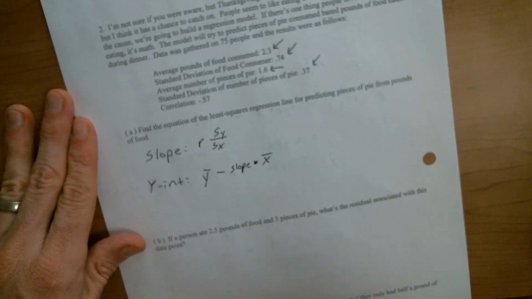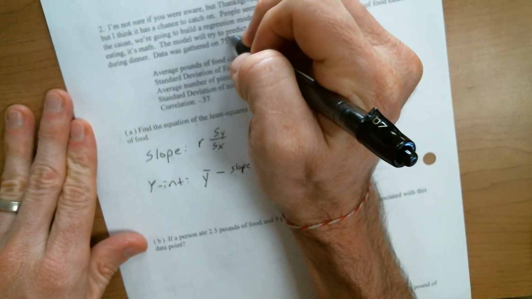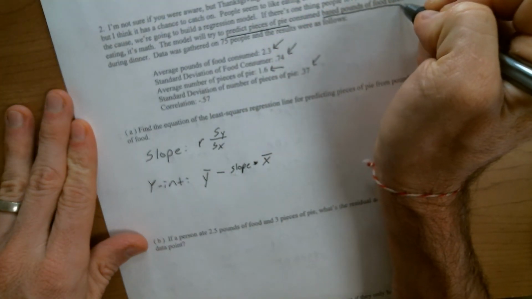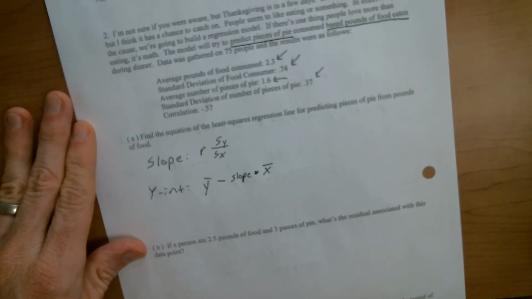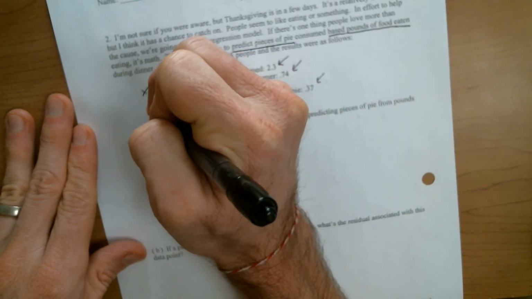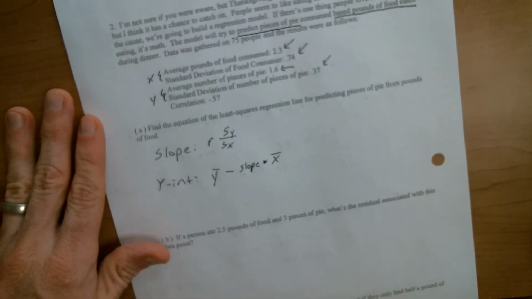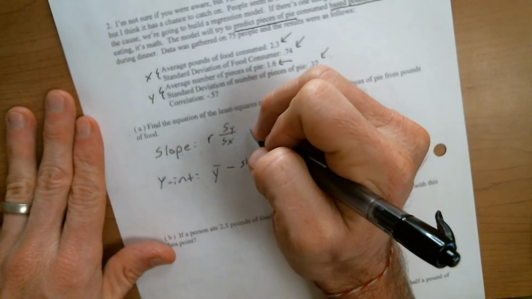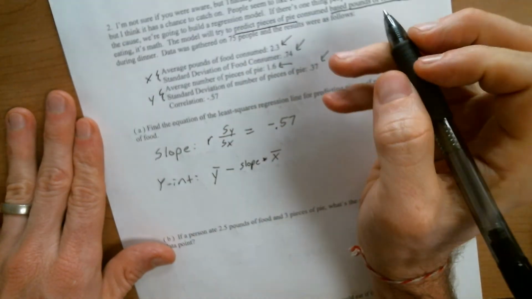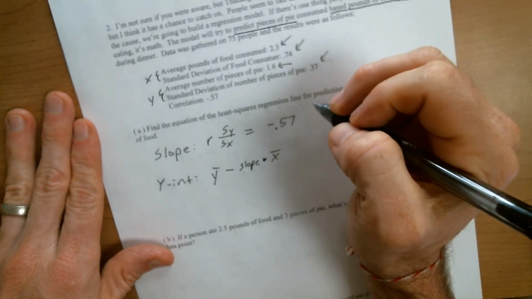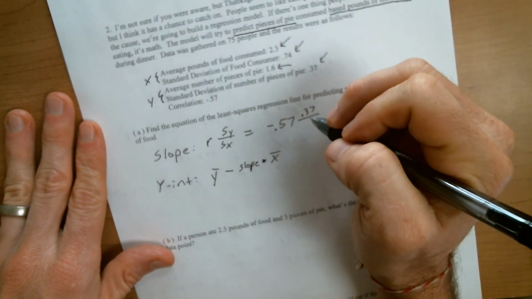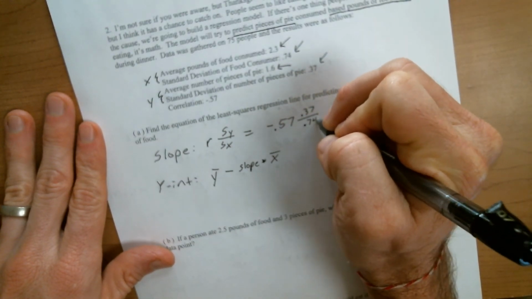All right. So if we look at the question, it says we're trying to predict pieces of pie based on pounds of food consumed. That means pounds of food is going to be our x, and pieces of pie is going to be our y. And so when we're calculating the slope, r is negative 0.57. The y goes on top, just like it does with a regular slope, change in y over change in x. So that's 0.37 over 0.74.